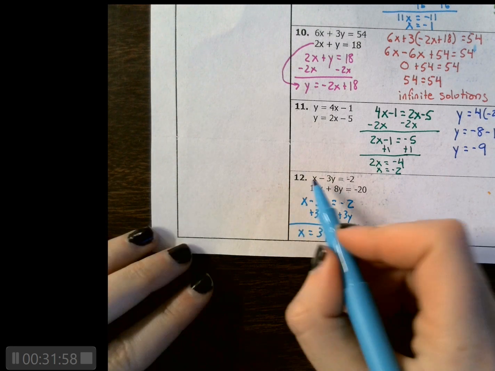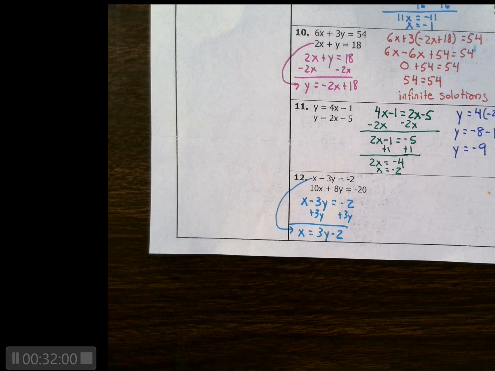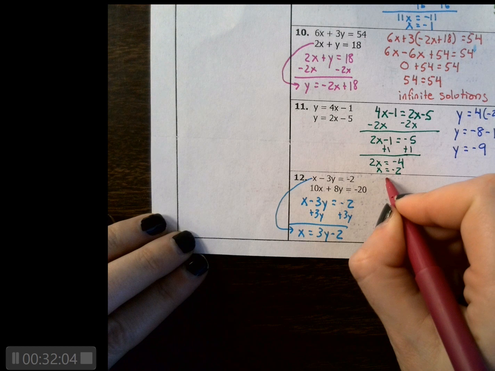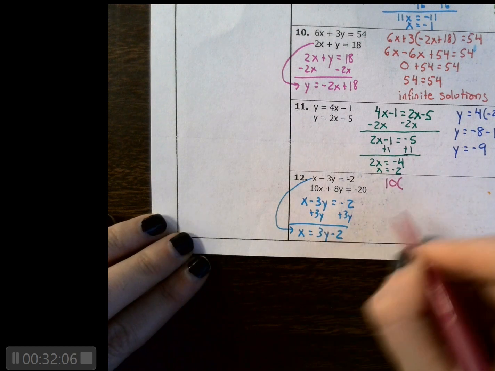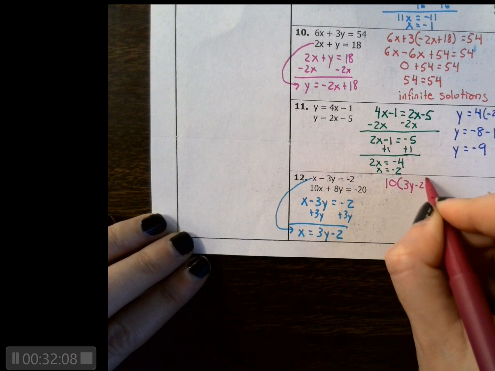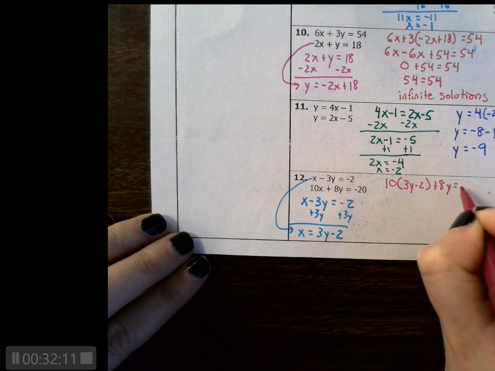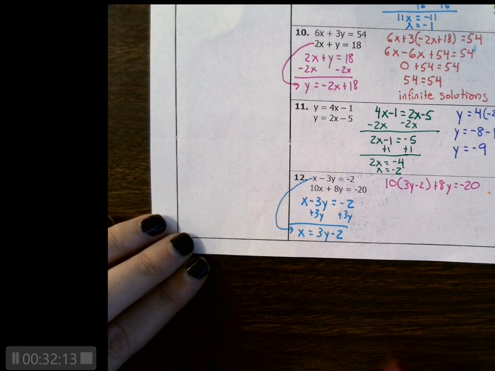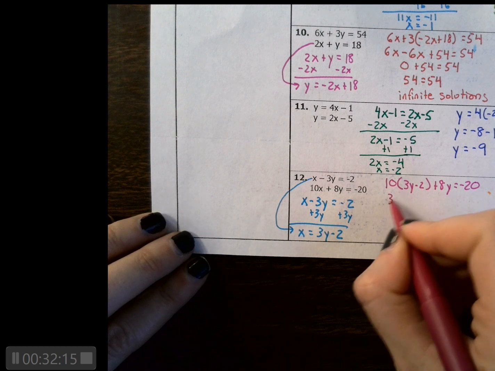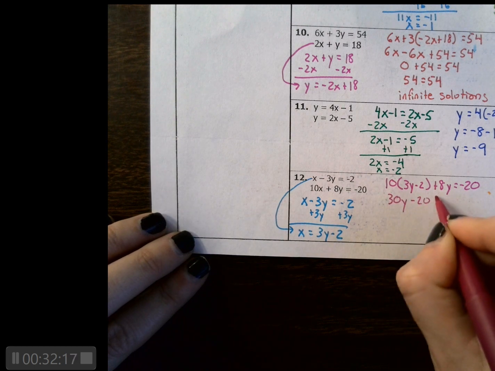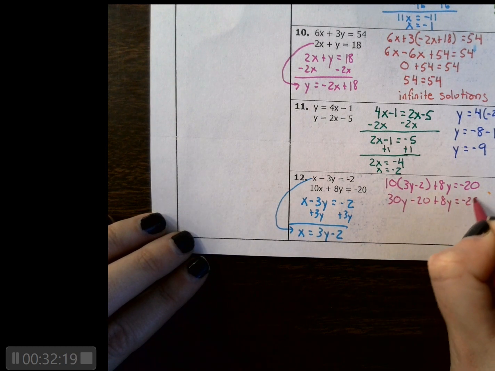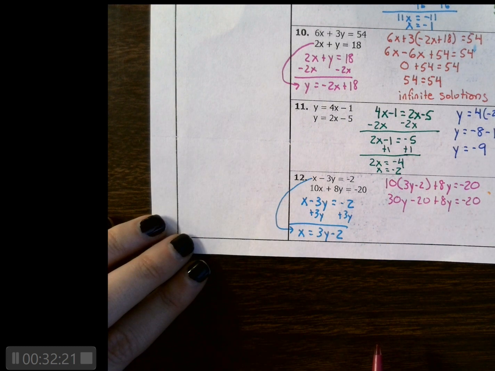Our step 2, whoops, okay, for step 2, we have our second equation, 10x, so we now have 3y minus 2 plus 8y equals negative 20. So 10 times 3 gives us 30y minus 20 plus 8y equals negative 20.